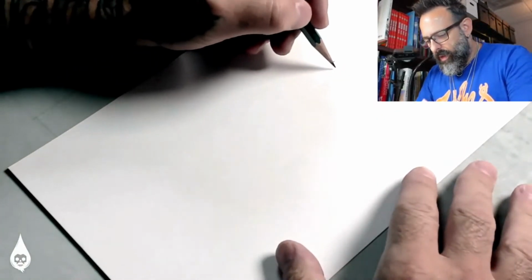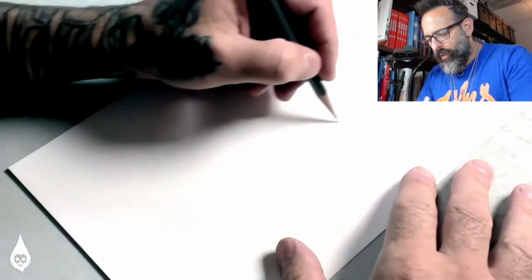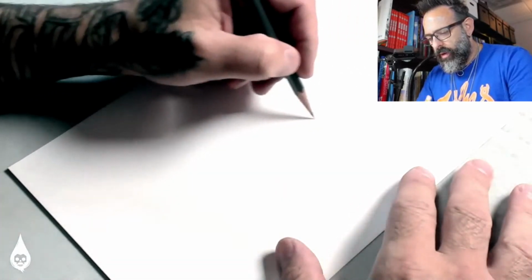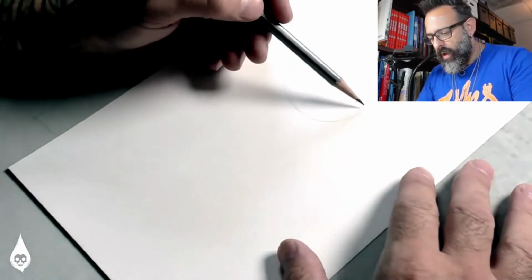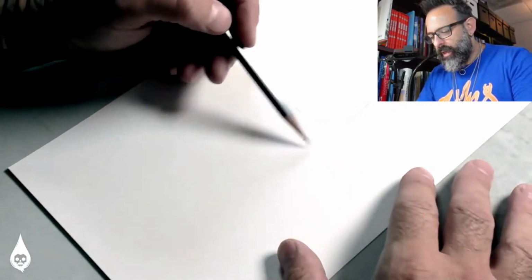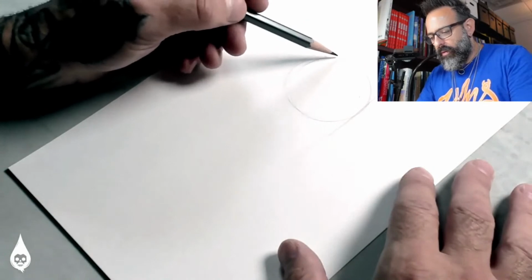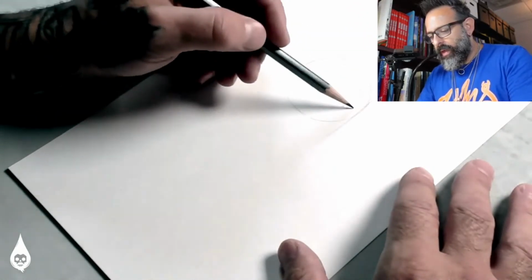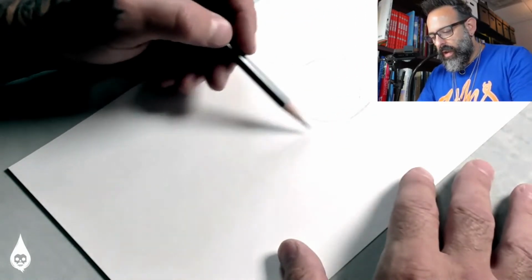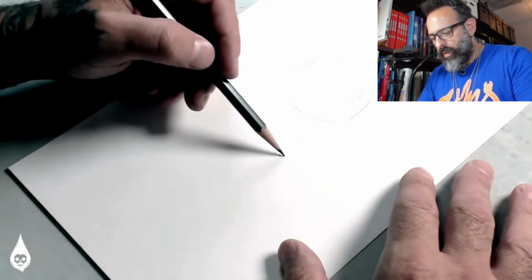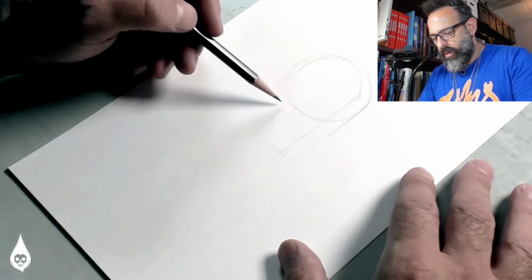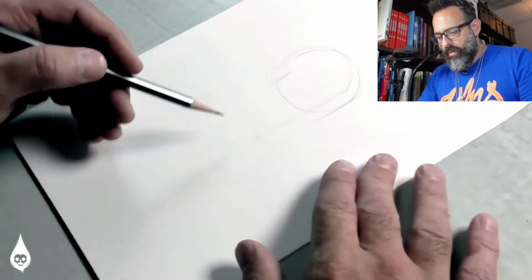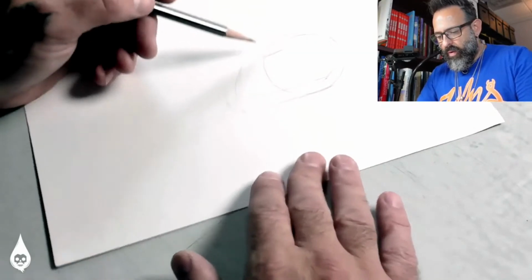So let's get busy. I enjoy a 3/4 profile more than a 3/4 presentation, more than any of the others, because it tends to have the most depth. I've talked about those other ones being flat. So what I like to do is kind of get my center line in place, and work off of that.